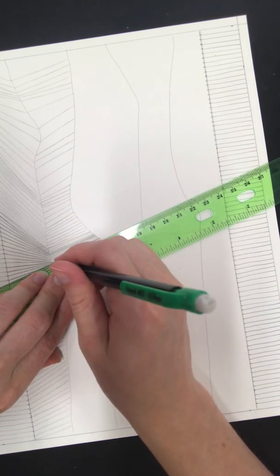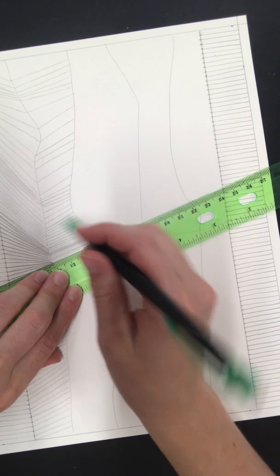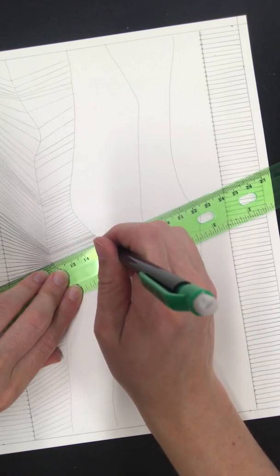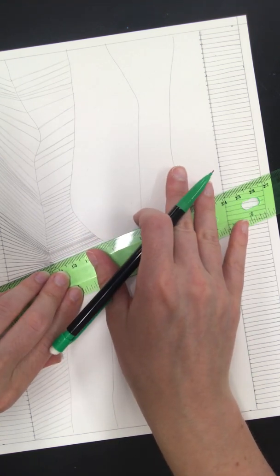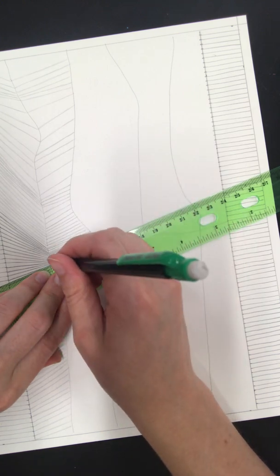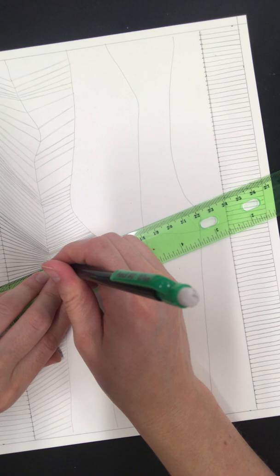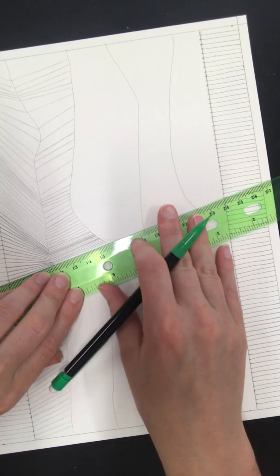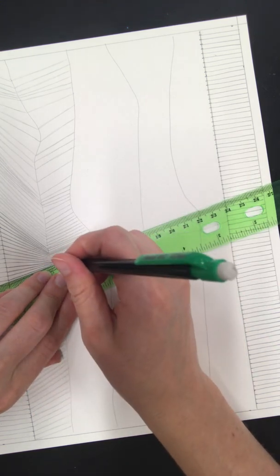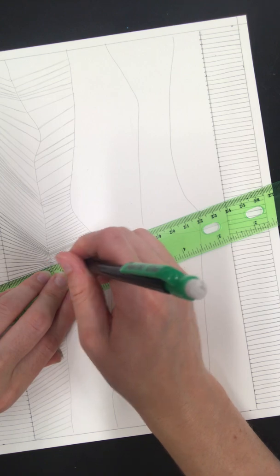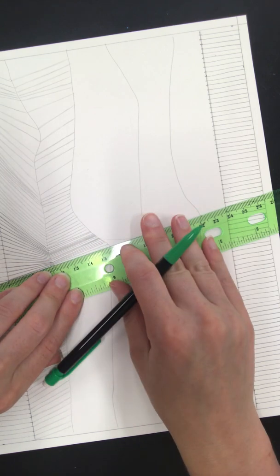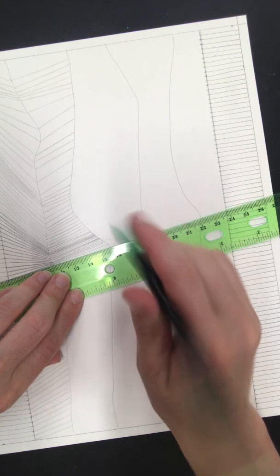So then remember we have 3 lines from this point. So then they're going to start to drip down so that they can start going in the opposite direction.